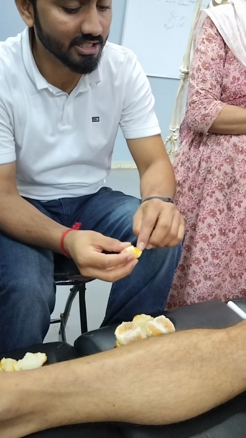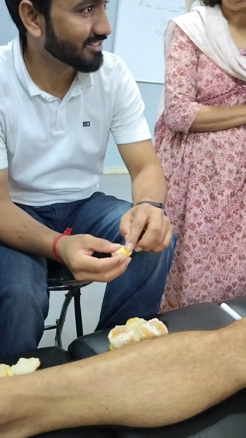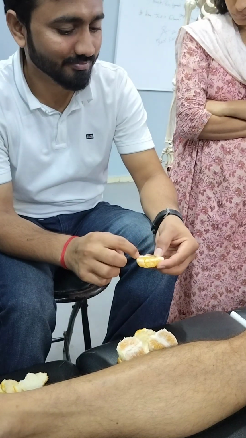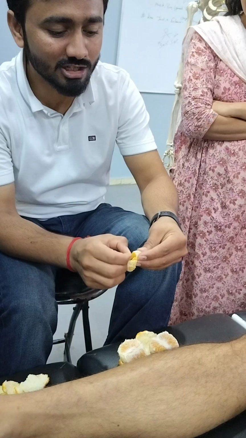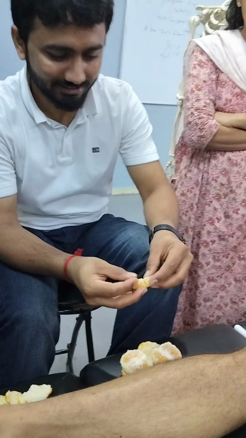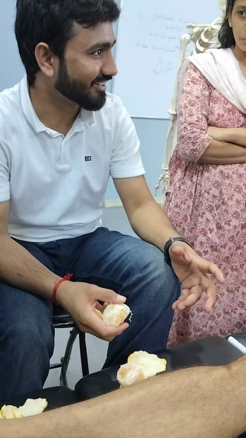Each and everything is held by fascia. For example, if we remove this fascia, then this muscle will be divided into small, teeny parts. If you remove this, your muscle will open. Each and every muscle is not supporting the others.